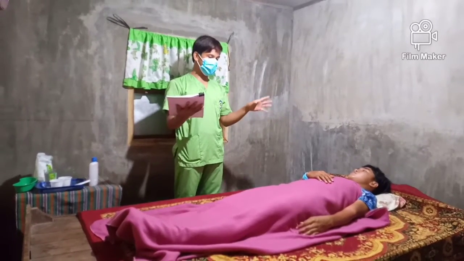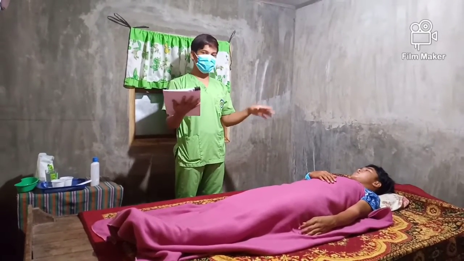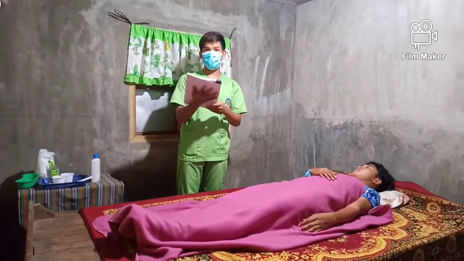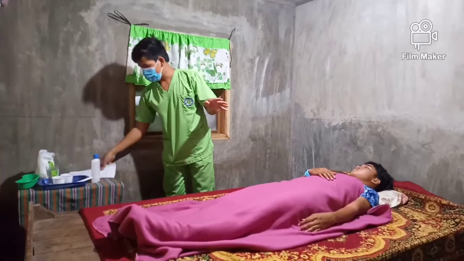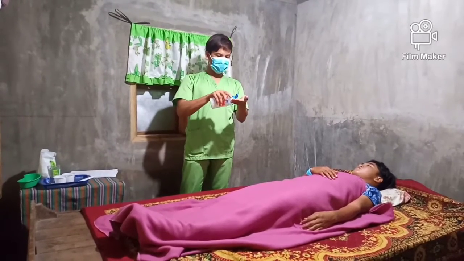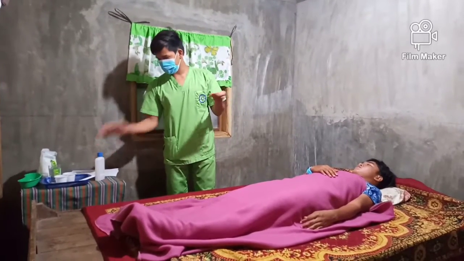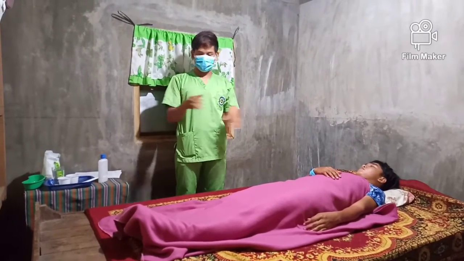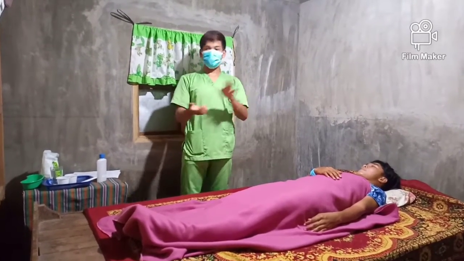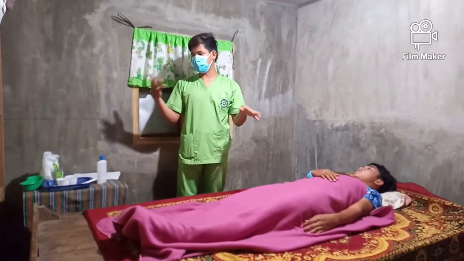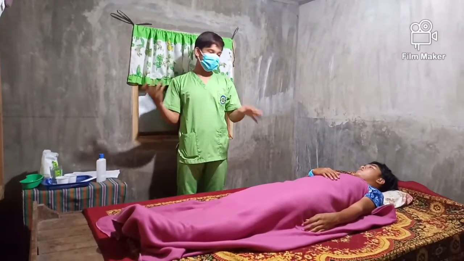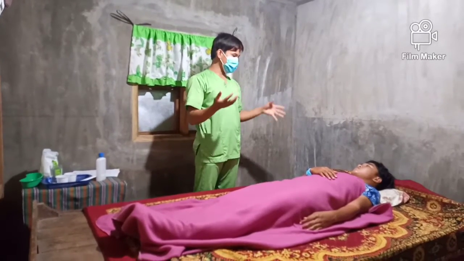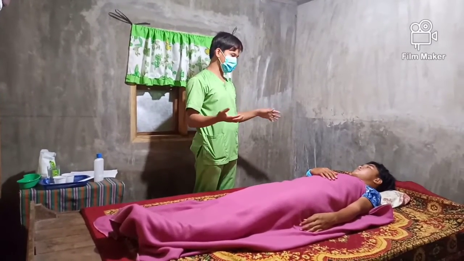And we are going to check for the appropriateness of the medication to be administered to our patient. Then we are going to perform hand hygiene, and put on gloves if necessary. Then we're going to move the medication cards outside the patient's room, and prepare for administering the medication in the medication area.